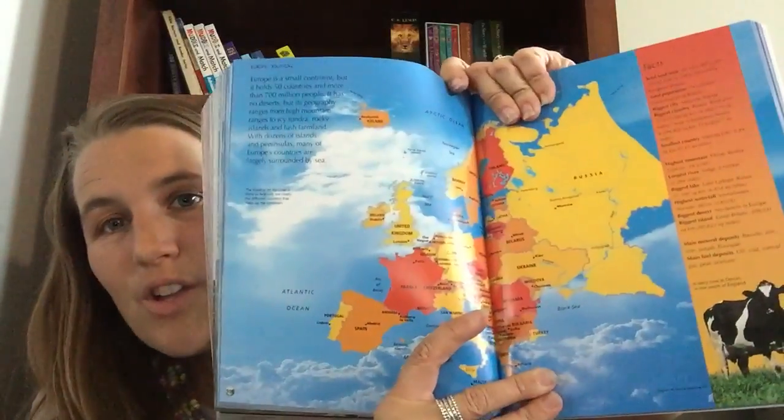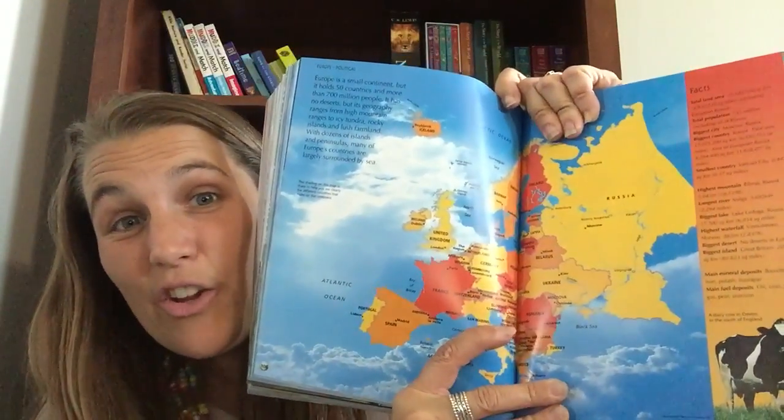Okay, here we go. So as your kids are learning all their countries, this is going to be so great to pull out and give them so much info. I can't get enough. I just want to show you every page. I wish you were sitting right here with me, but this is the geography.